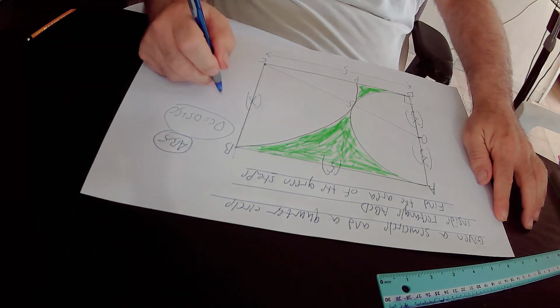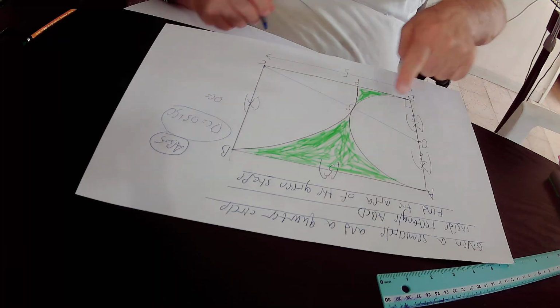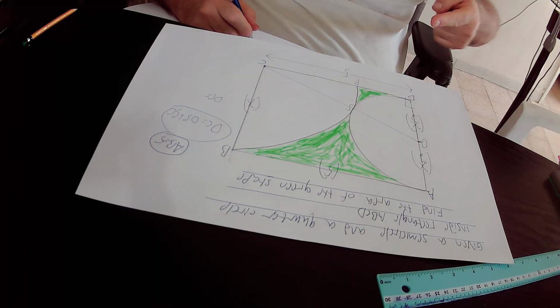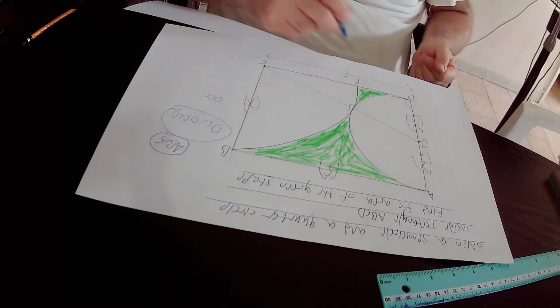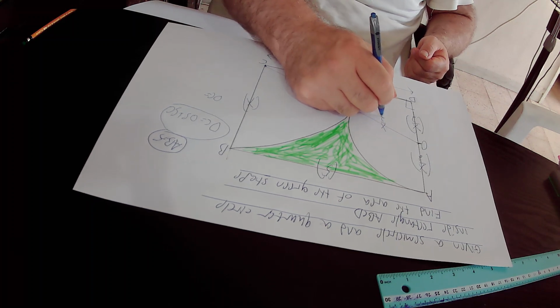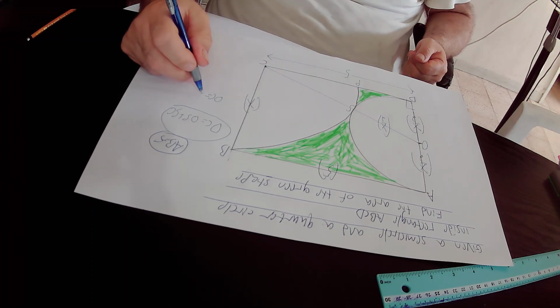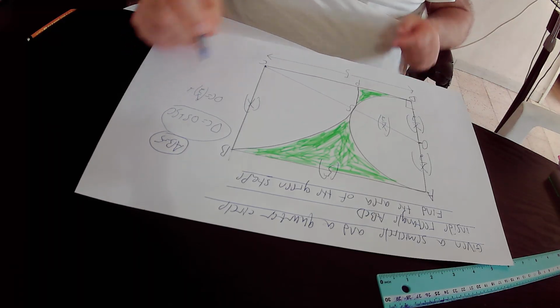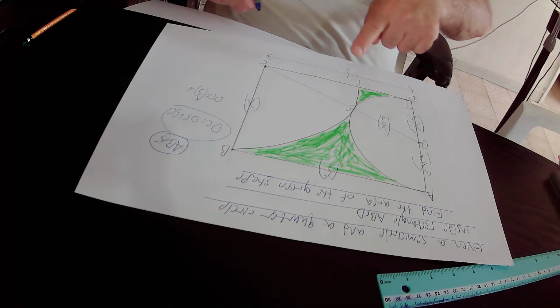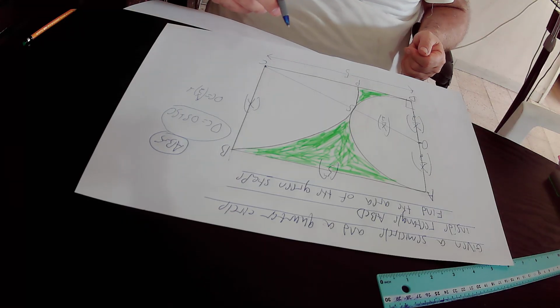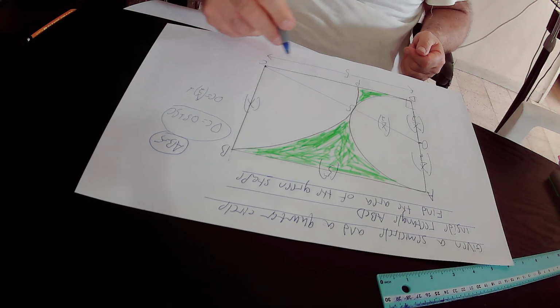So OC equals OS. OS is the radius of this semicircle that equals x over 2 units in its length. So OC equals OS, that is x over 2, plus SC. SC is the radius of this quarter circle, that equals x according to our definition.